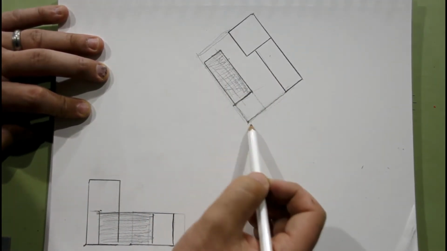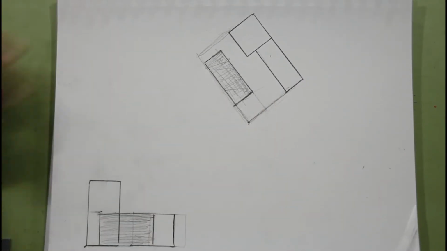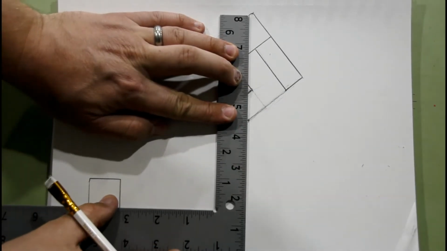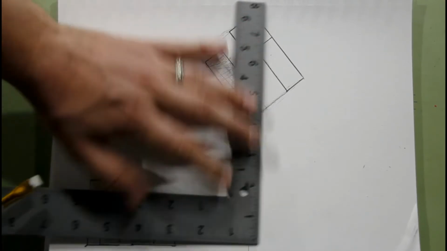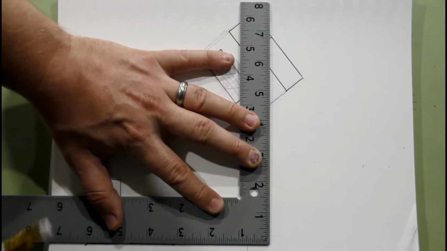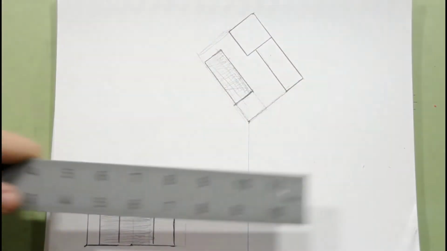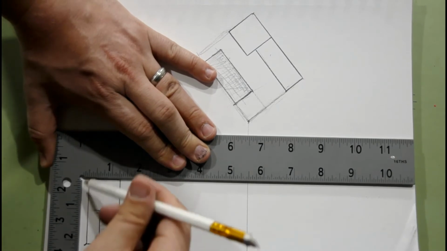This is just a line that I made on the floor so that I can square these off. So I'm going to bring that down. And from here I only have 3 lines to bring across.